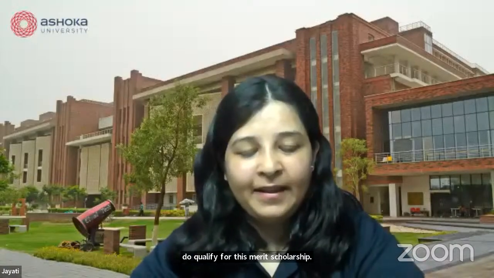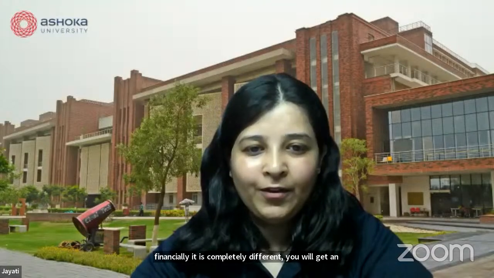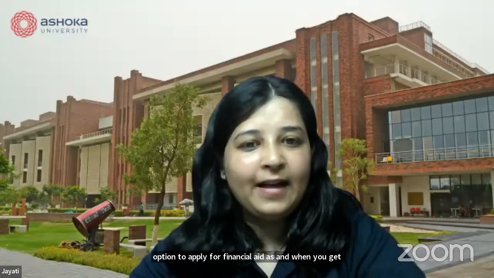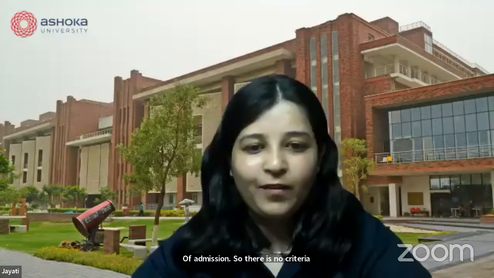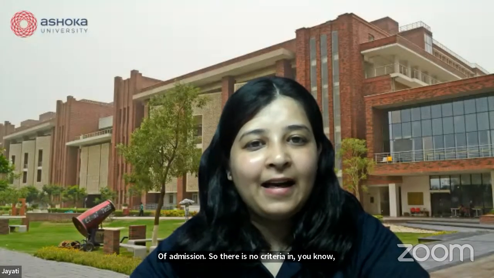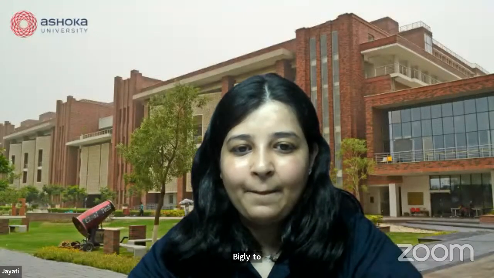Whereas financial aid is completely different. You will get an option to apply for financial aid as and when you get an offer of admission. So there is no criteria for getting selected for financial aid. Anyone can apply for financial aid. Whereas in merit scholarship, since we have a criteria, we shortlist students on that basis.